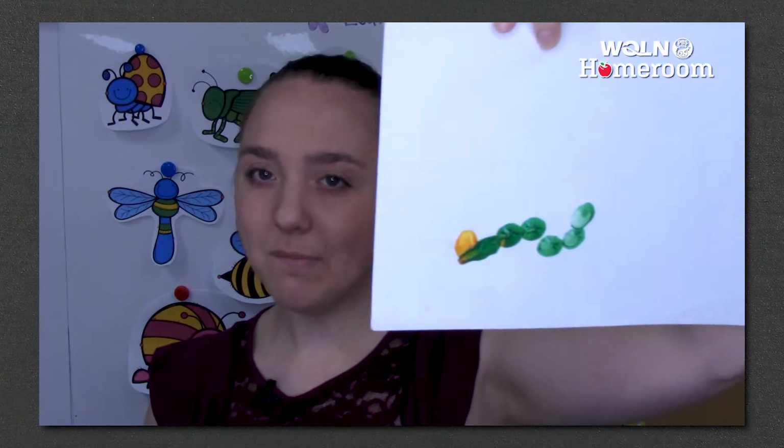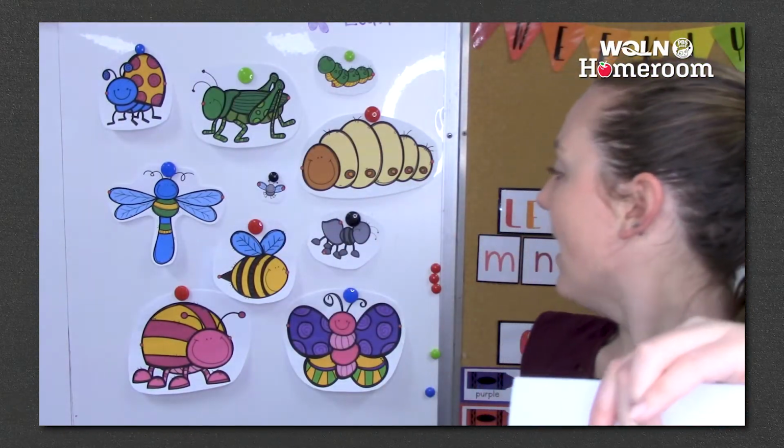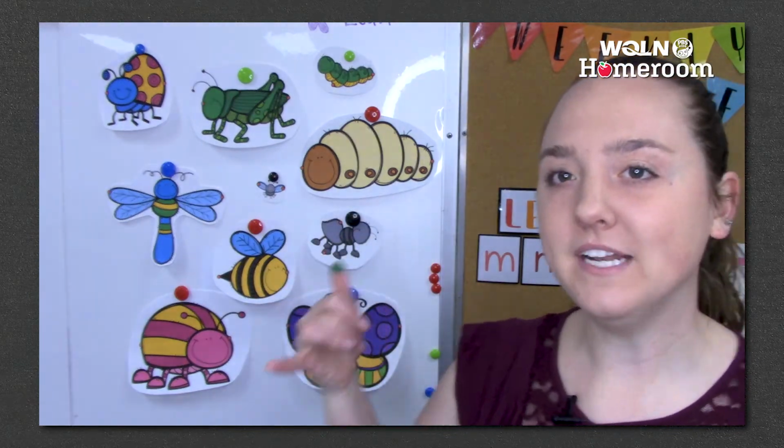So my caterpillar is missing something. Let's see. So our caterpillar up here doesn't need anything, but what if I wanted to add eyes and maybe a mouth?